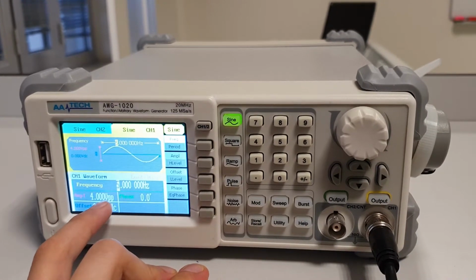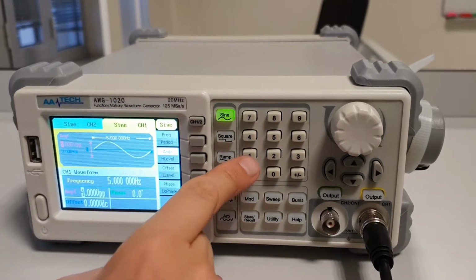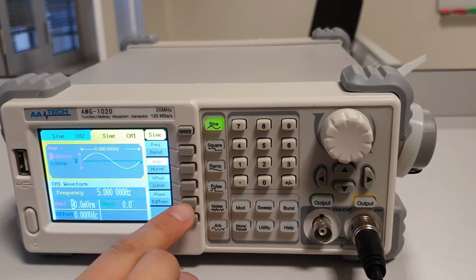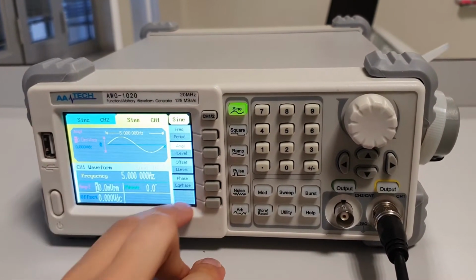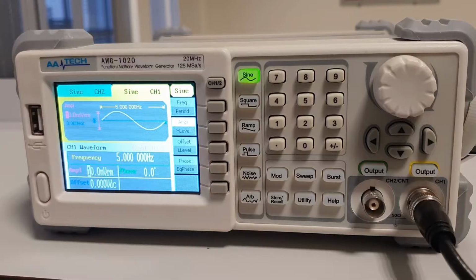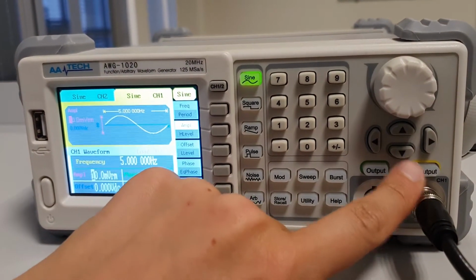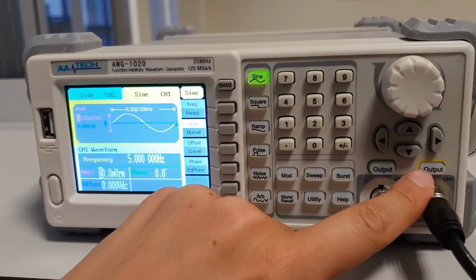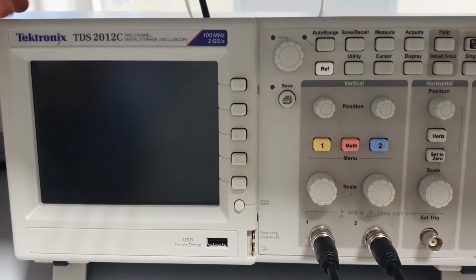Okay. 5 Hz. What was the amplitude? 10 millivolts RMS value. Amplitude button, 10 millivolts RMS. Everything seems fine. In order to activate the output, we should press the output button of the related channel, which is channel 1. Okay. What about our scope adjustment?